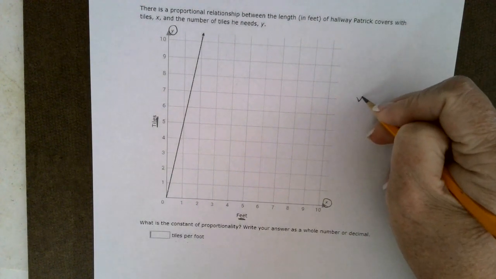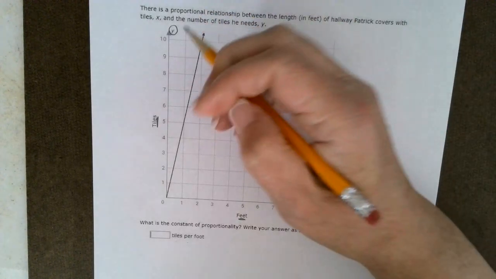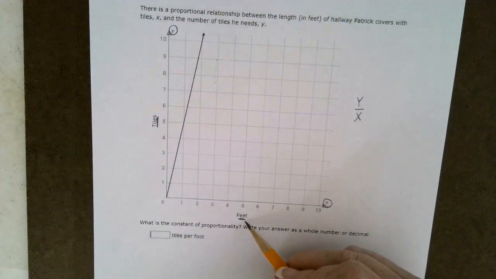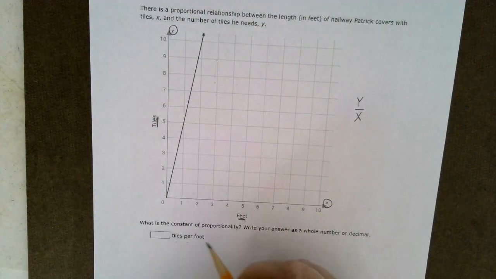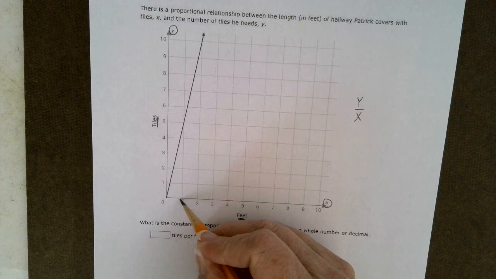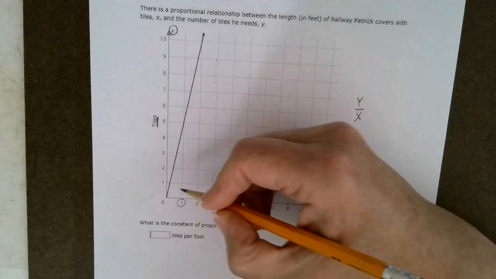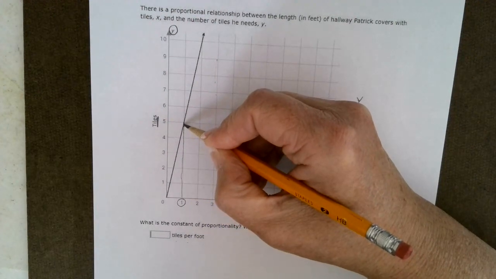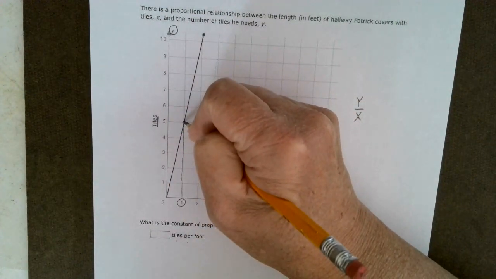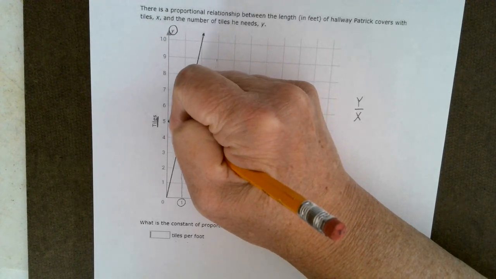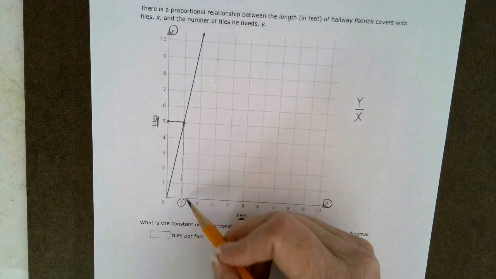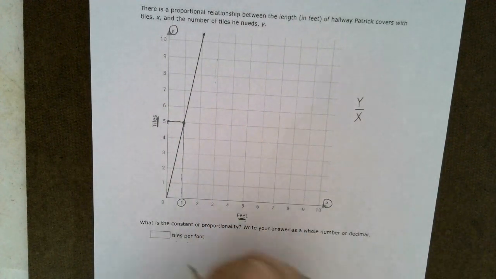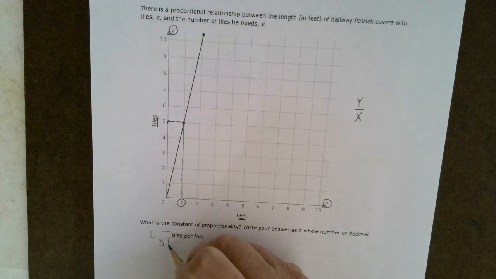So again, tiles is the Y axis, that's this, over the X, because I want the feet on the bottom. So the easiest way is to try to go to the 1 and follow that 1 up to where it crosses the line right here. So for 1 foot, it takes 5 tiles.